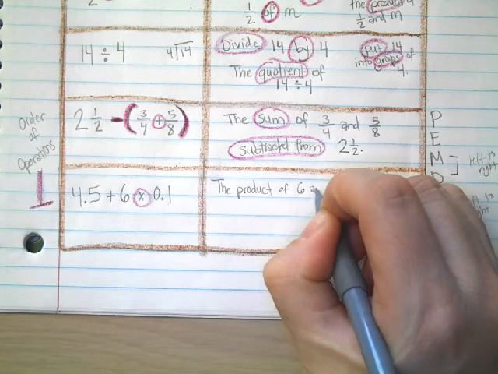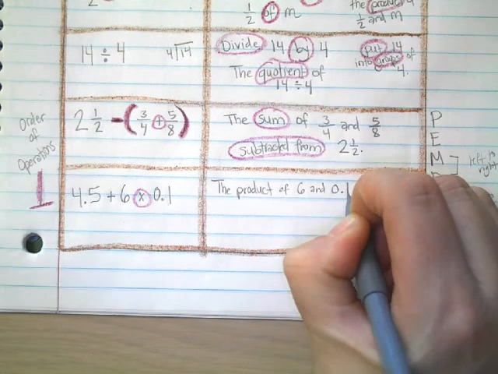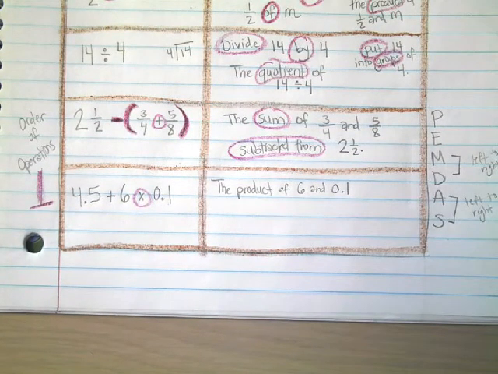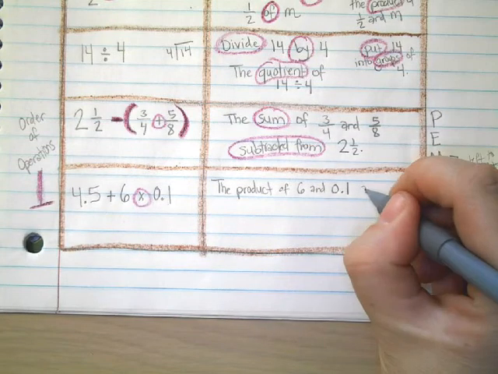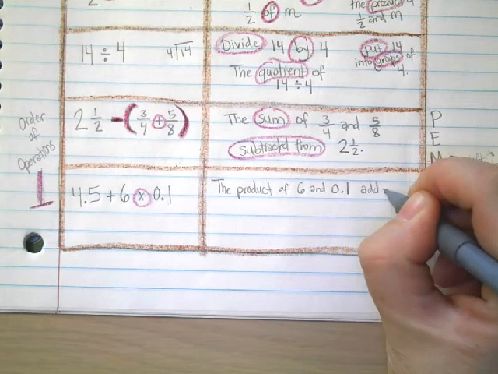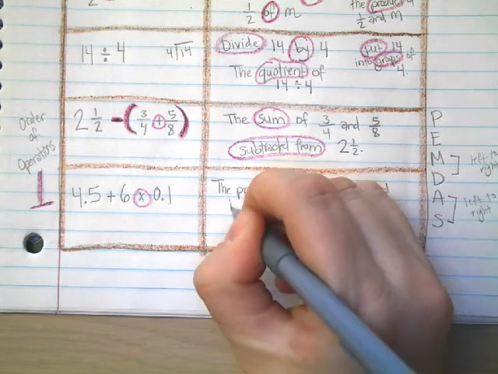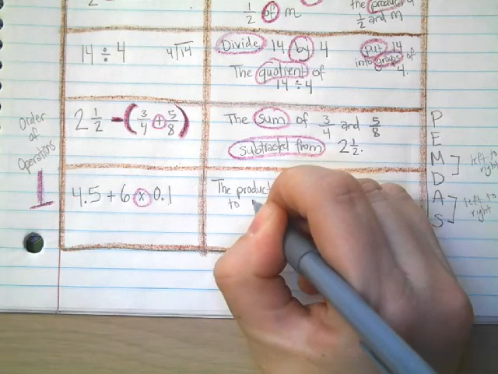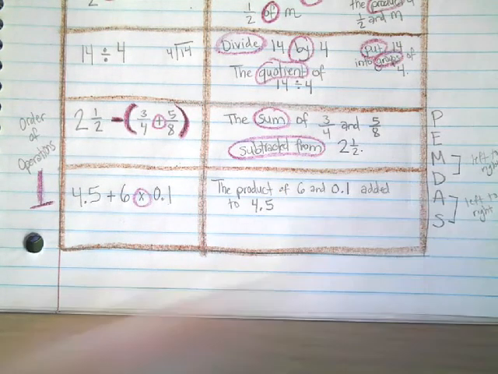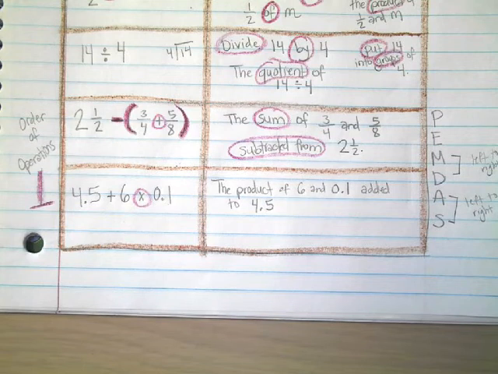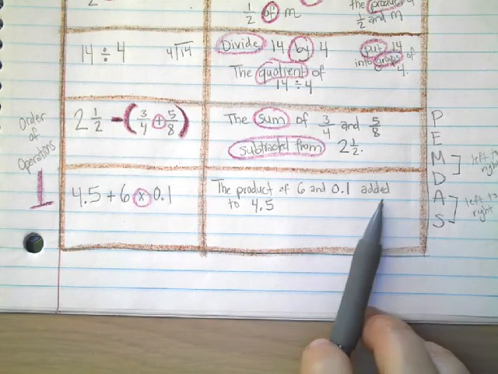Because of that X right there, and that had to happen first. The product of 6 and 0.1 added to 4.5.